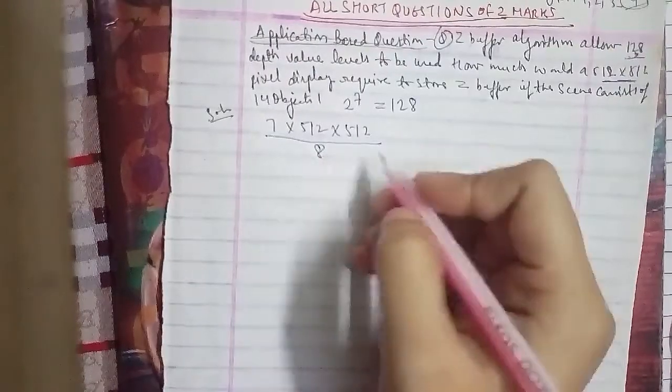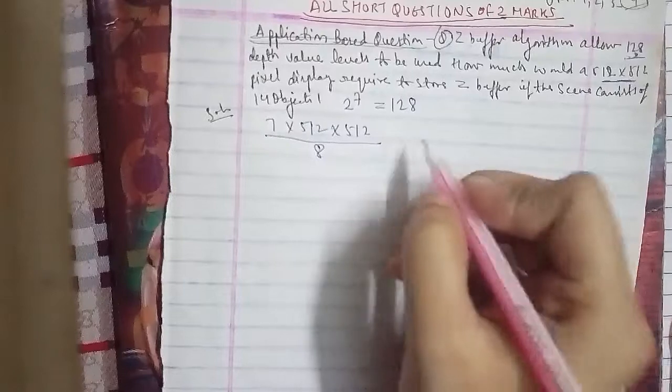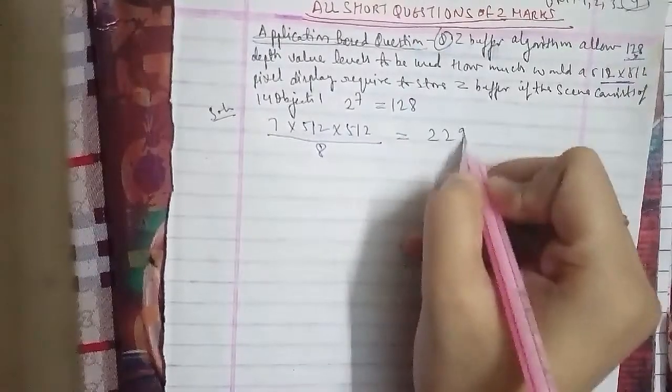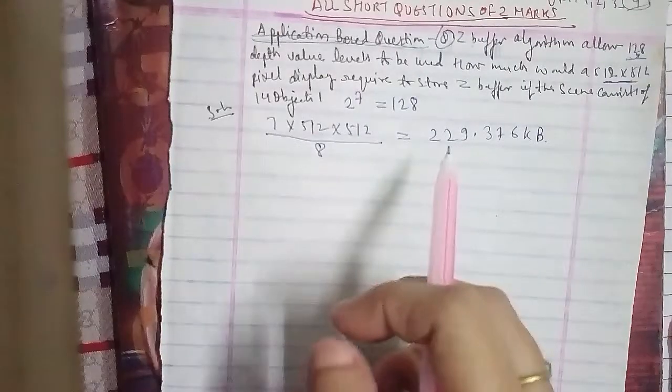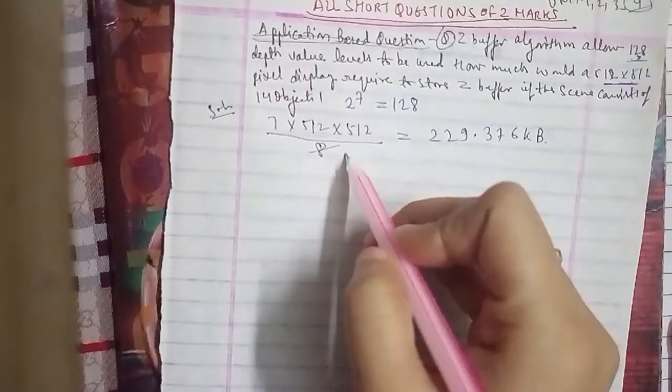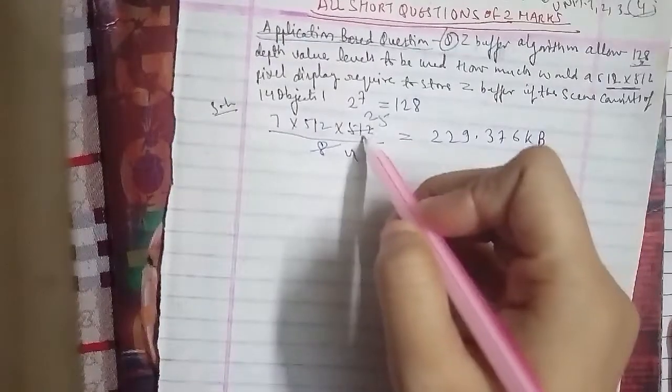As for the 8, we can cancel it out: 2 4s are 8, 2 2s are 4, carry 1, 2 5s are 10, carry 1, 2 6s are 12, 256, then we cancel it out. So that 2 has been cancelled, this 8 has been cancelled, so you have to multiply 64 by 512 by 7, then you will get the answer. Otherwise you can just multiply and then divide it by 8. It could also be solved that way.